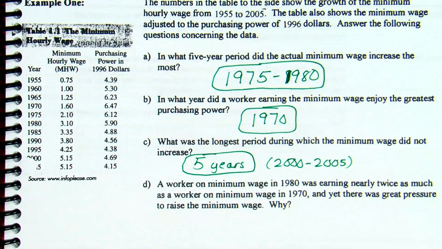A worker on minimum wage in 1980 was earning nearly twice as much as a worker on minimum wage in 1970. And yet there was great pressure to raise the minimum wage. Why? So in 1980, they were earning twice as much as 1970. However, there was a lot of pressure still to raise the minimum wage. Would it be because the purchasing power went down?